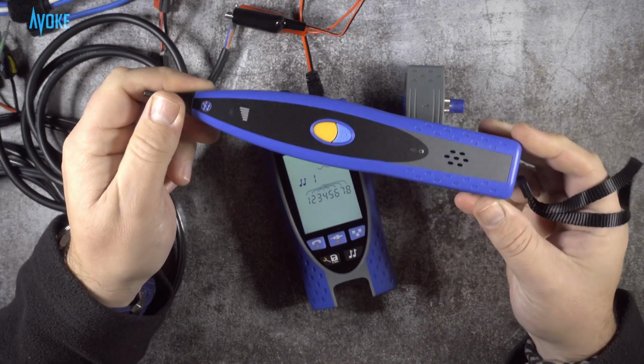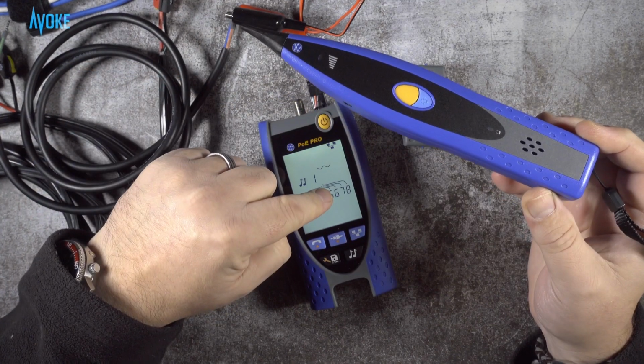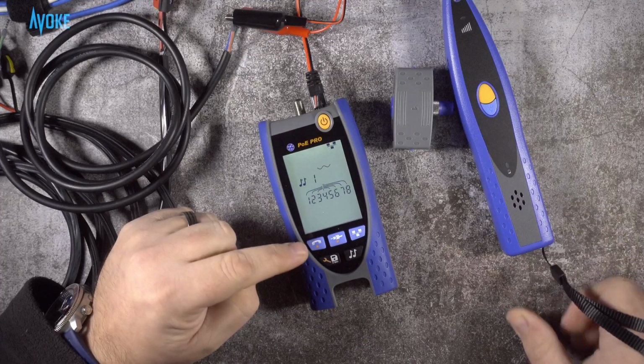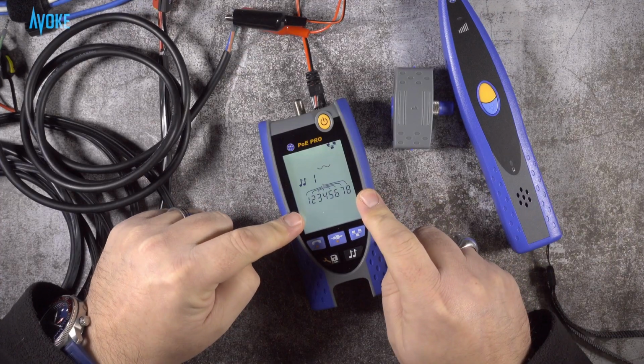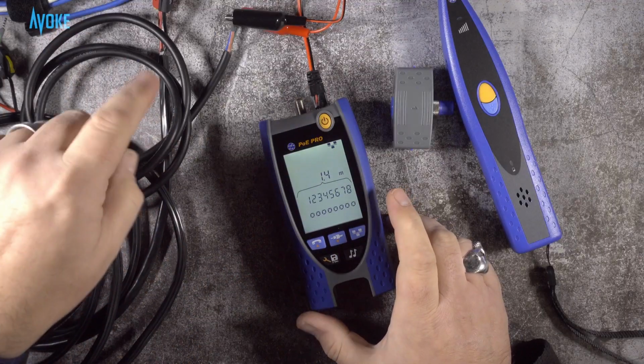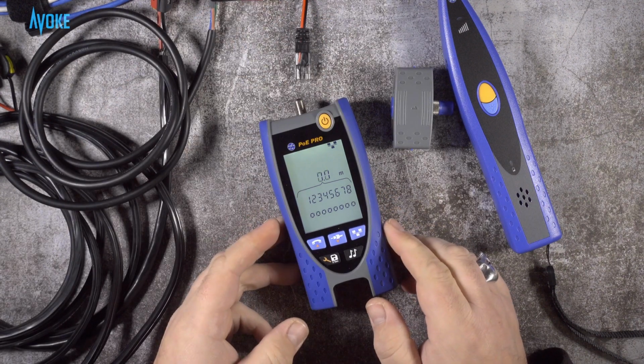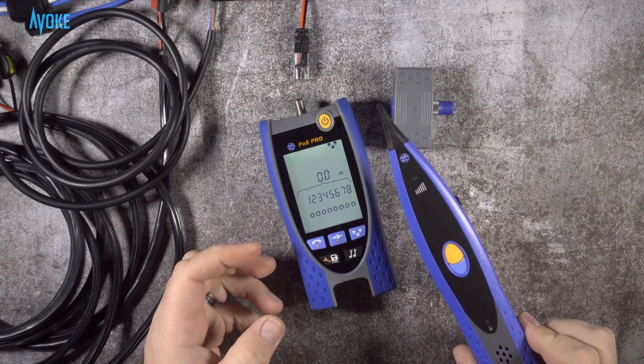And there's a place in the case, so this will snugly fit in along with the PoE Pro and the remote IDs. And then to come out of this tone mode, press and hold the musical notes, and we're back to where we were. And it's even reading the cable length of that bit of cable. There we go. That's the Amplifier Wand with the PoE Pro.